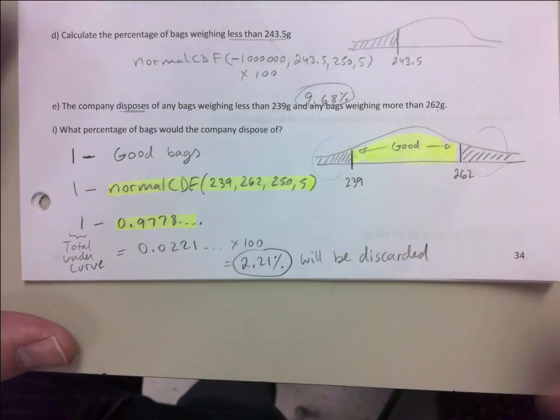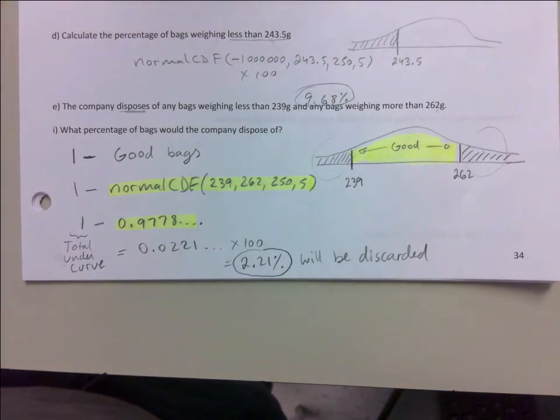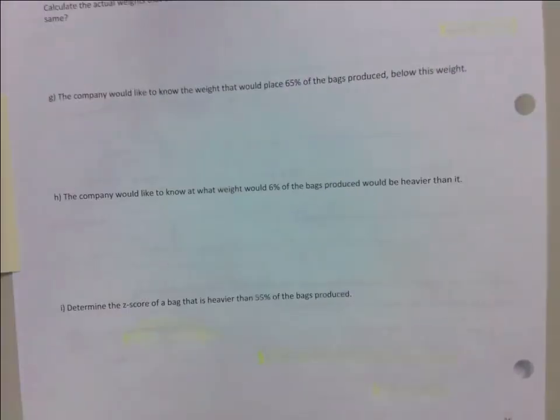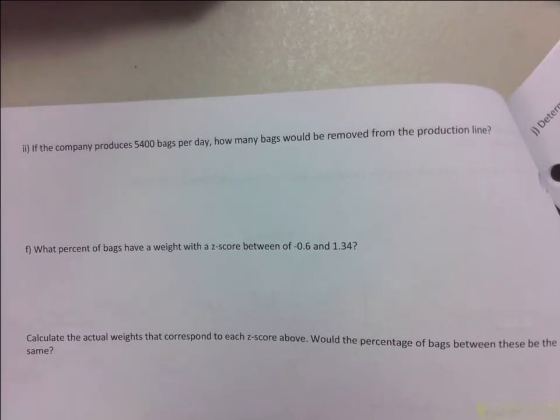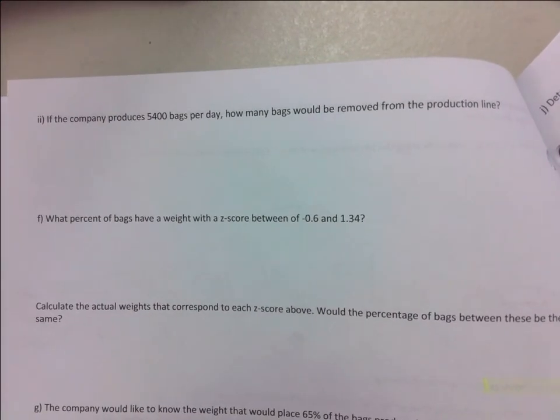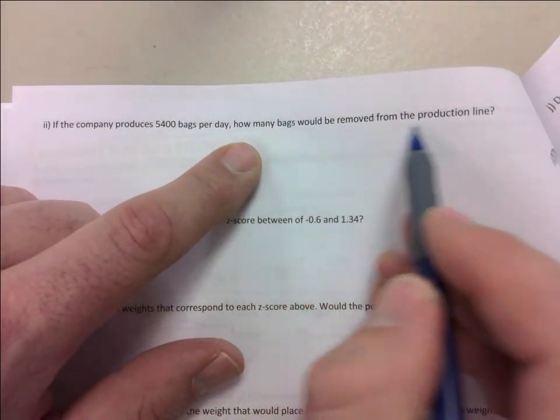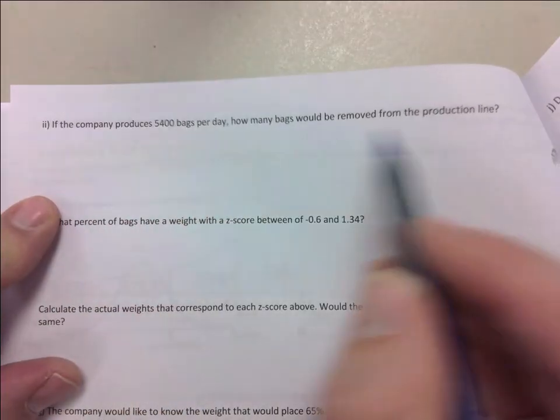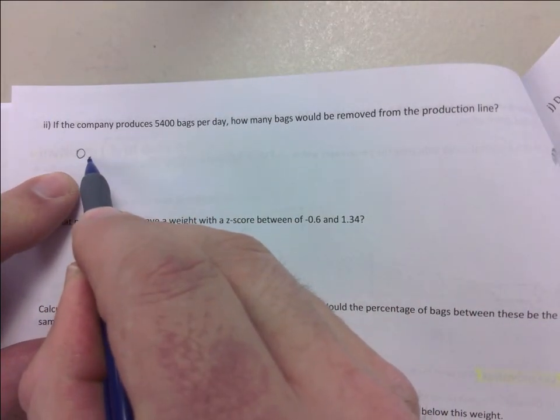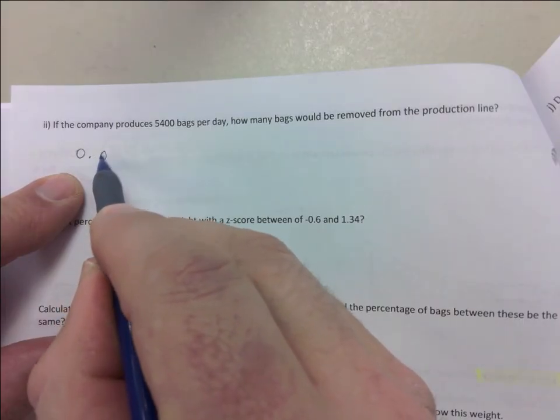So this is percentage. If you go to the next page here, it asks, if the company produces a certain number of bags per day, how many bags would we remove from the production line? So you go 0.0221. Pay attention.